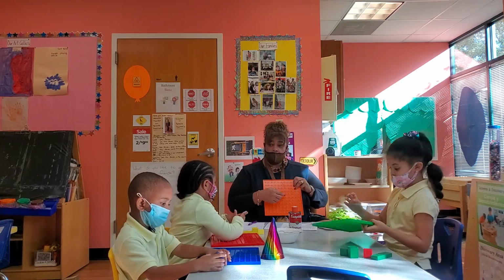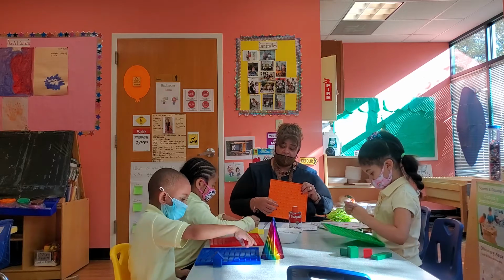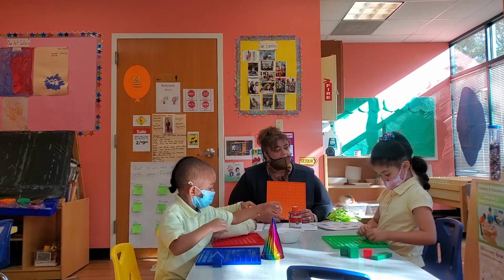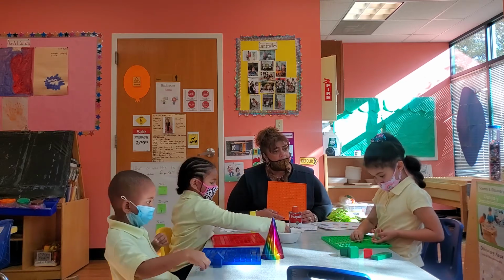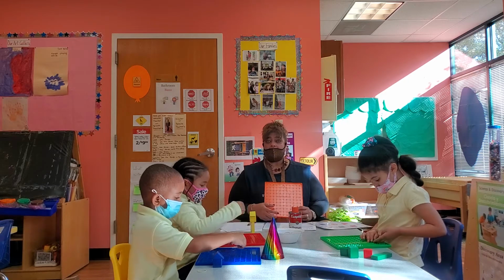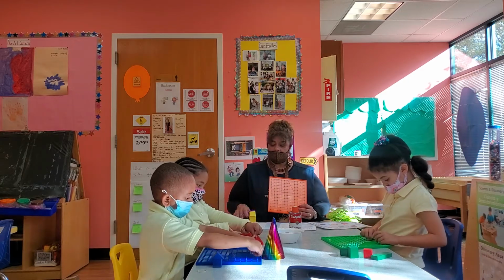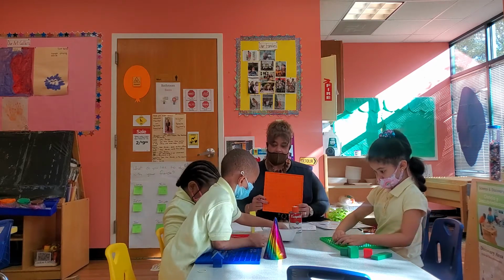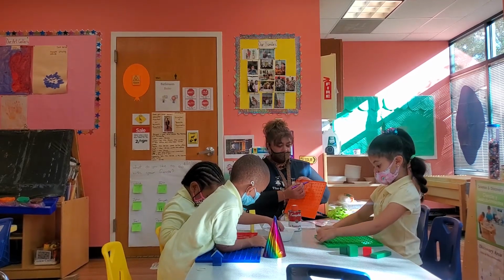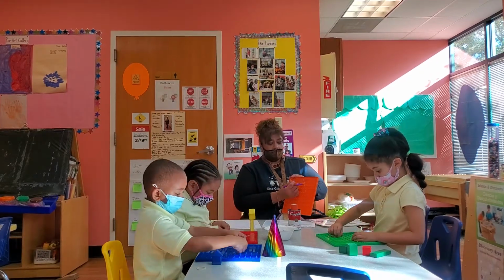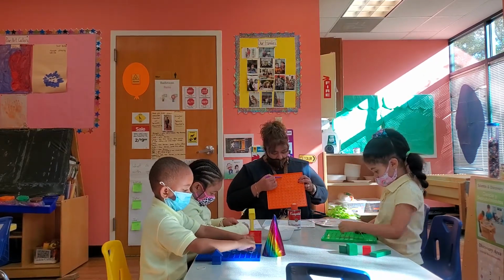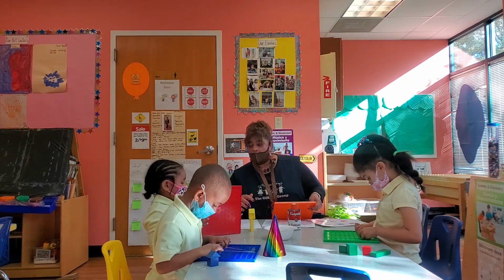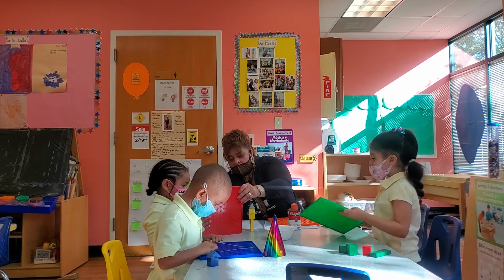1, 2, 3. Jair, can you make a triangle with the rubber band for me, please? Liana, I love how you made your triangle. You need a bigger rubber band? So look at Miss Roxy. 1 point, 2 points, 3 points. Woo! You did an awesome job.